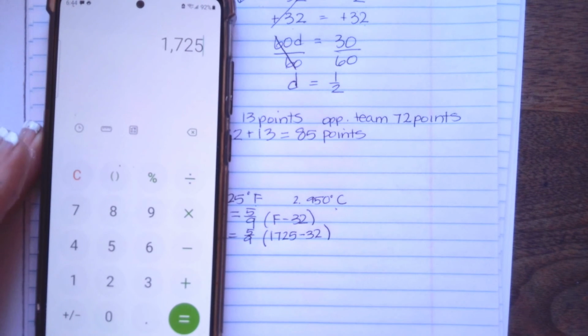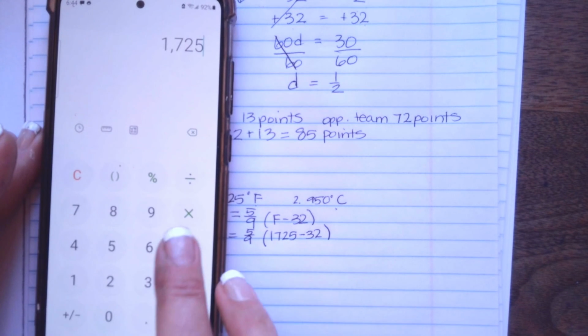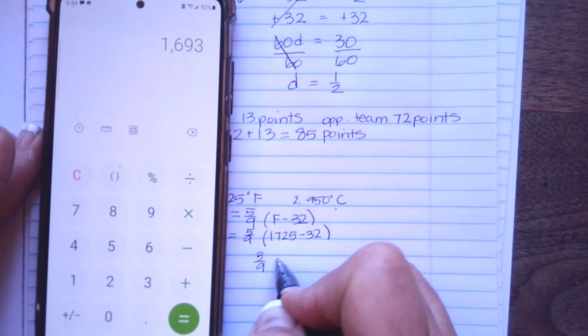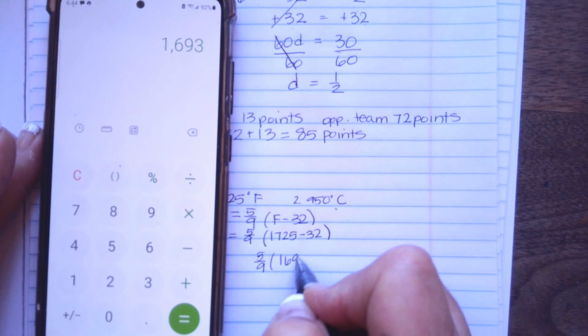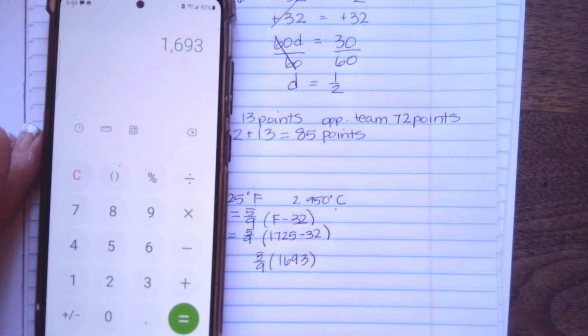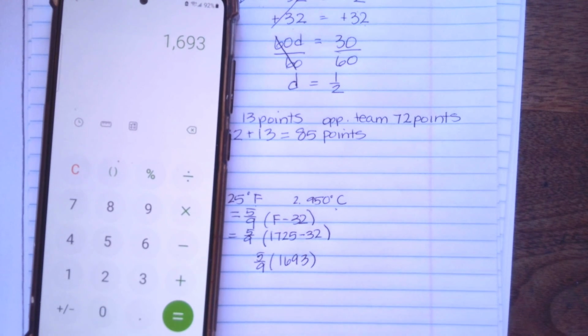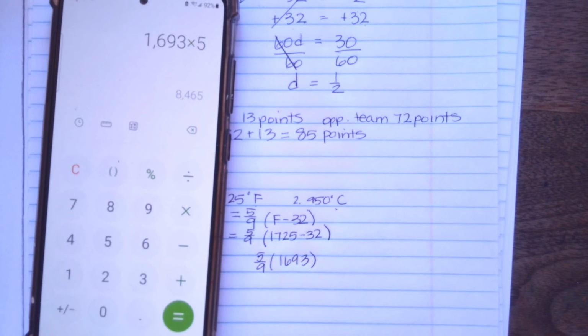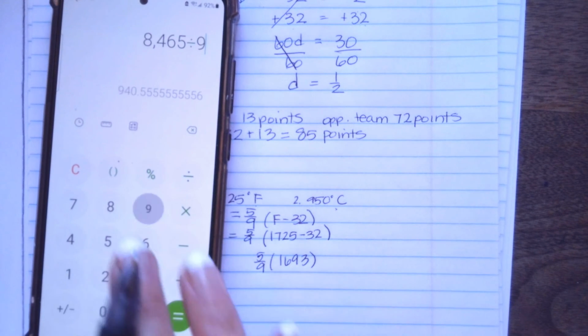So we're going to take 1,725 and subtract 32. It's 1,693. We're going to times it by 5 and then divide it by 9.